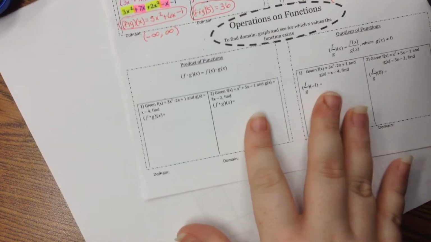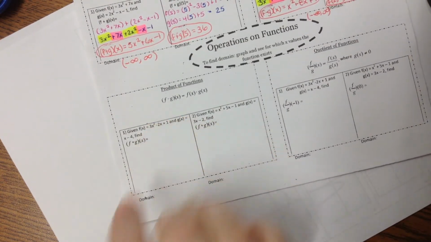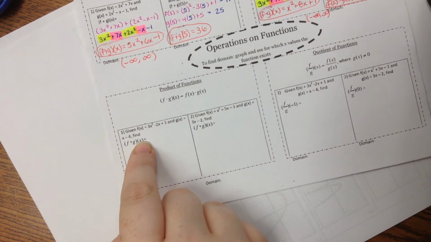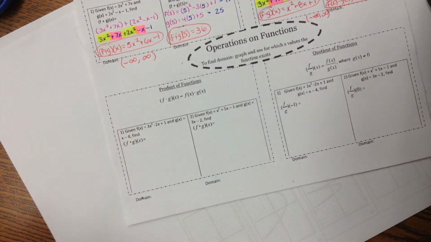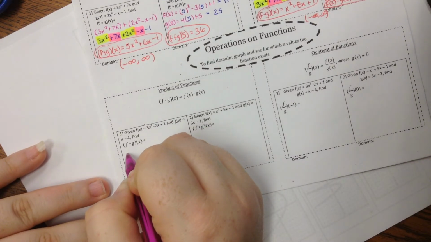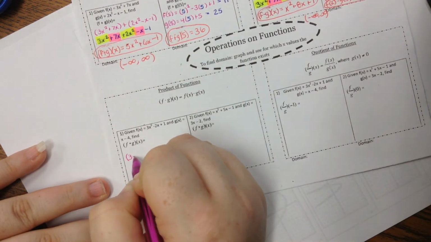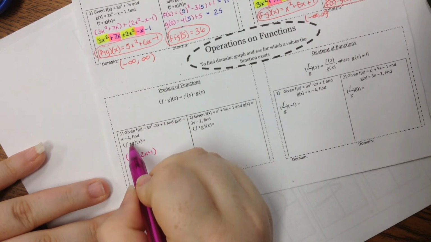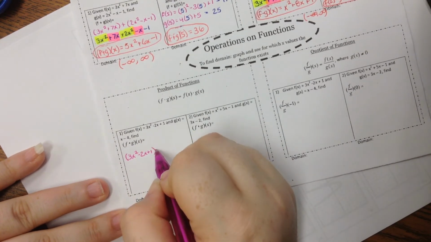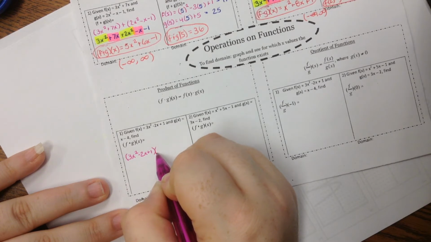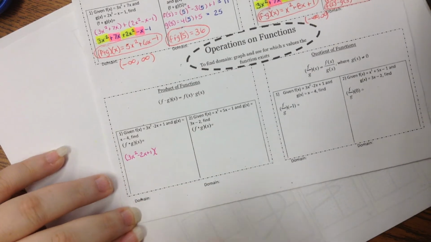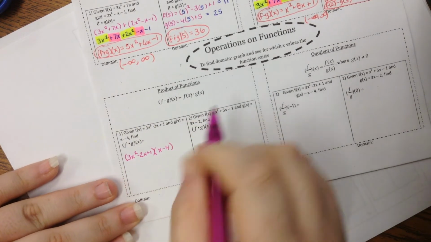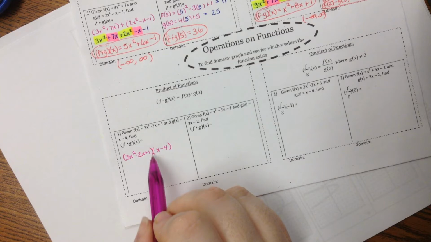If we go on to the product, which is another word for multiplication, we're going to take f times g of x. So again, I'm going to use parentheses. My f of x is 3x squared minus 2x plus 1 times, so I can put a times symbol here, or I can just open up another set of parentheses that represents the same thing. And then we're going to have g of x, which is x minus 4.